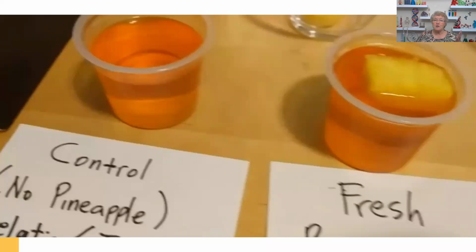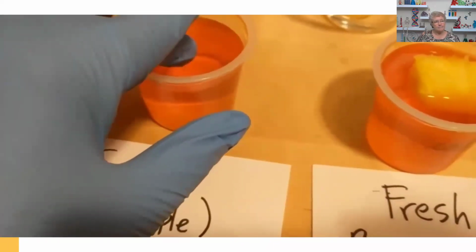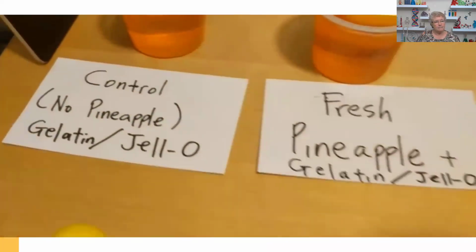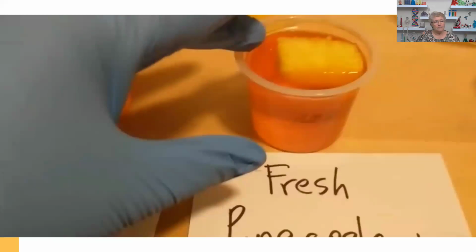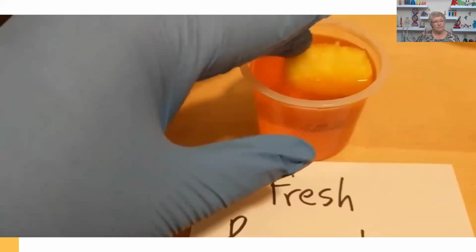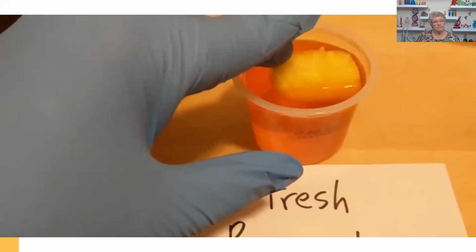Now, you weren't required to wait 24 hours for your lab, but this is an example of how we can often take experiments a little bit farther. So we can experience what would happen if we left it for 24 hours. So let's watch this one. There's no change. Fresh one, as you can see, the pineapple has some. It's actually activated in the gelatin.